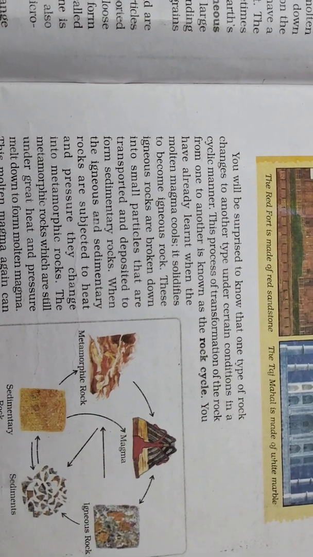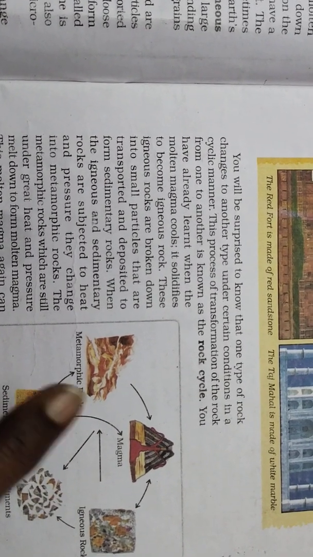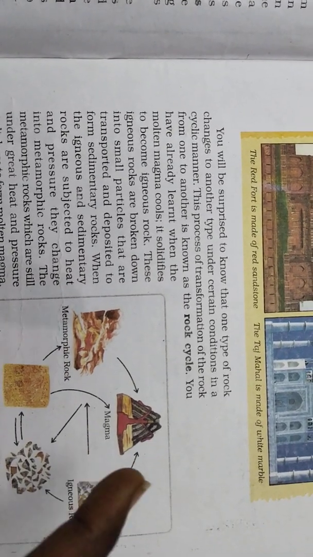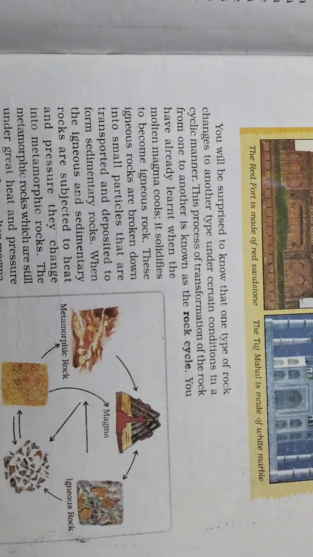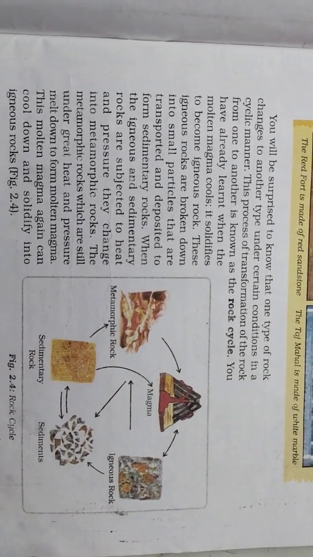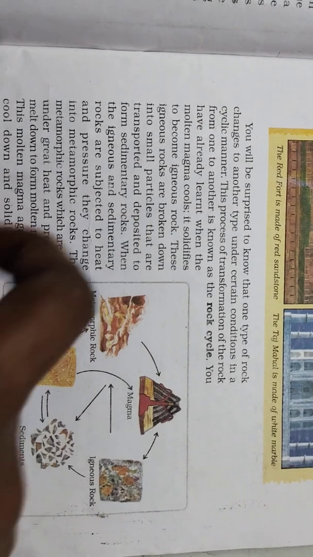So after that, later on what will happen, this metamorphic rock again in the cycle melts and becomes the volcano, and then the magma comes out, so that the rock cycle keeps rotating. So here the thing is given here.